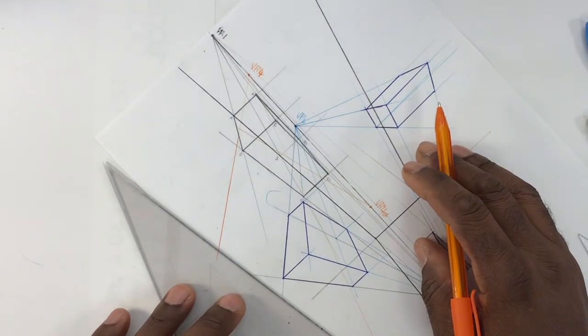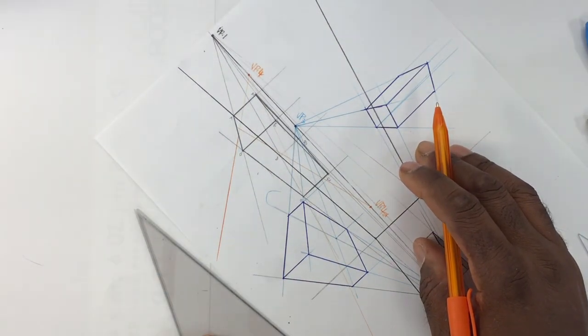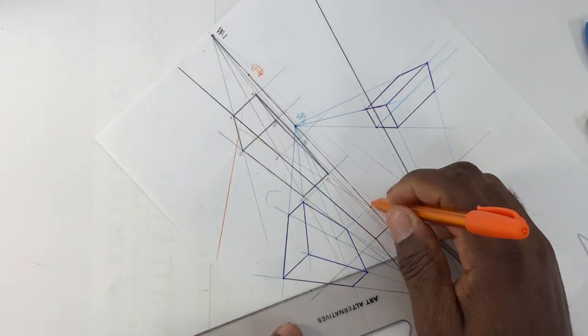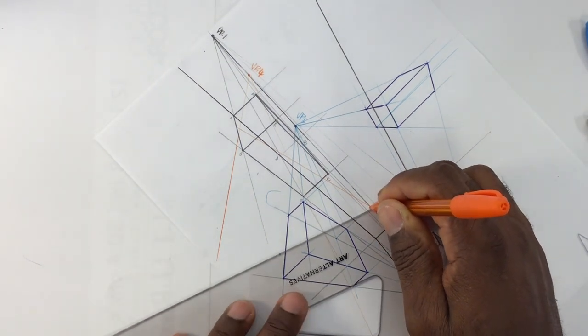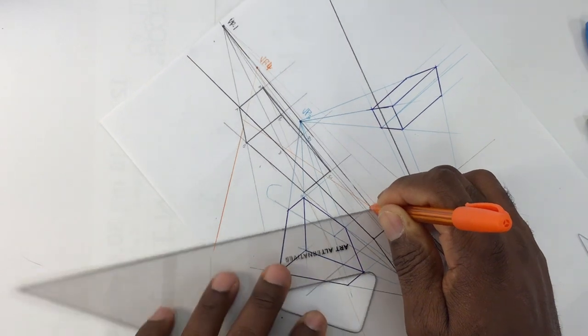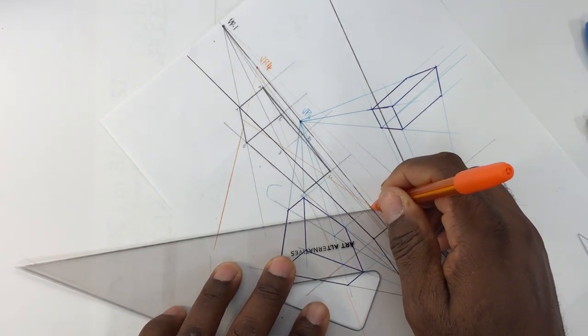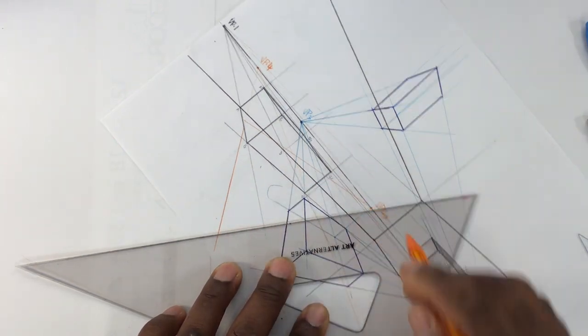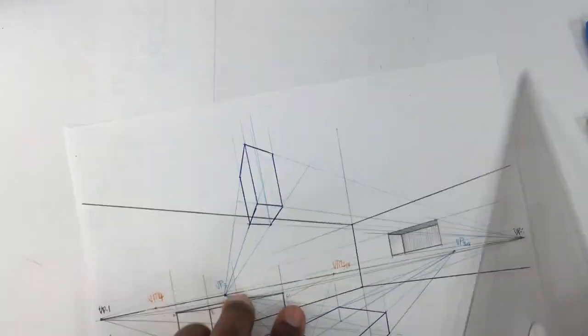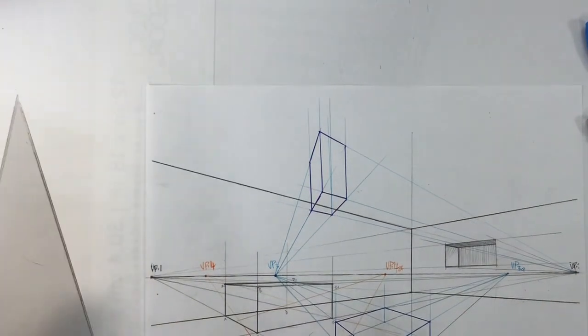Something like that. Ooh, okay. Oh, that's going to be crazy. That's way out of... it's going to have to be a small rug. Like that. Yep.